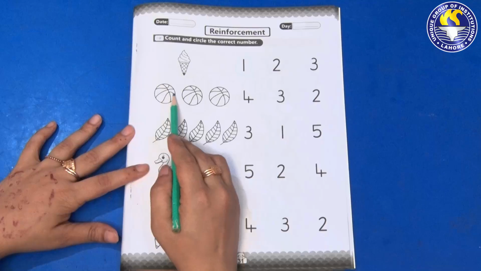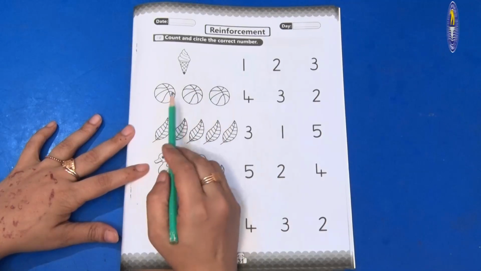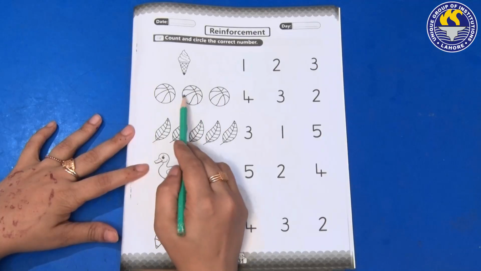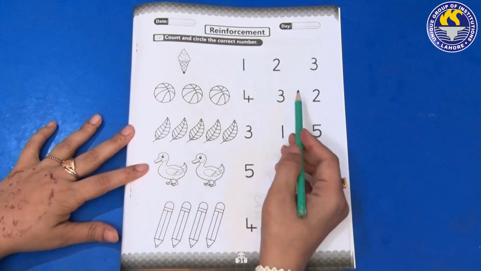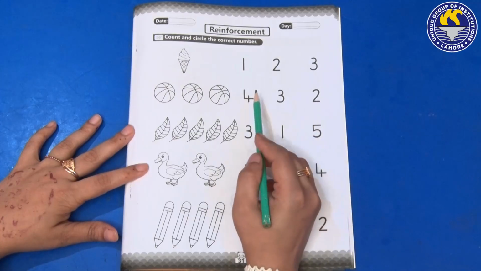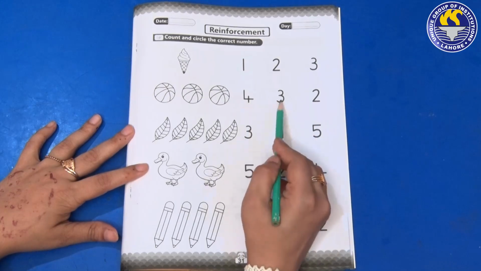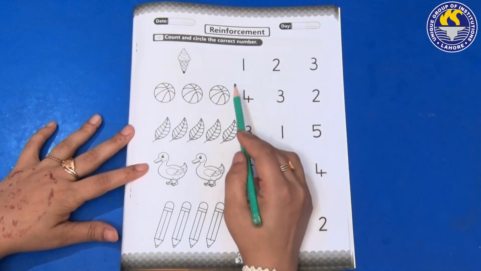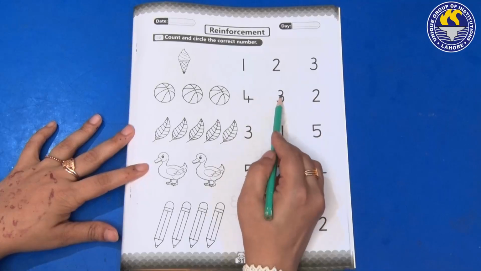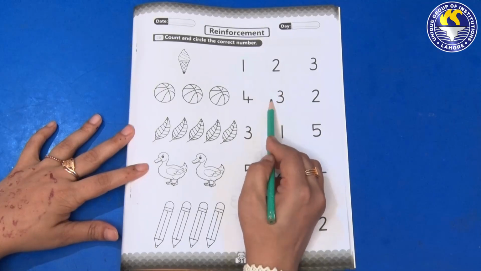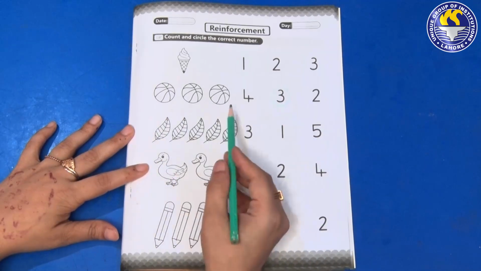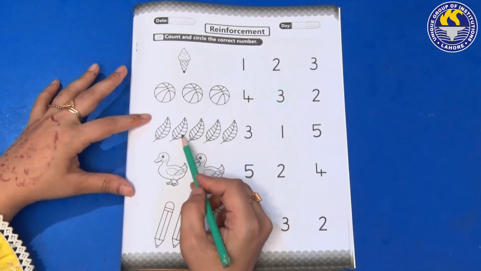Okay? Now count the next picture. 1, 2, 3. How many balls do we have? We have 3 balls. And numbers 4, 3 and 2. We have 3 numbers. कौन कौन से नंबर है वो? 4 है, 3 है and 2 है. अभी हम किसको सर्कल करेंगे? 1, 2, 3. We have 3 balls. So, we will circle the number 3. Number 3.